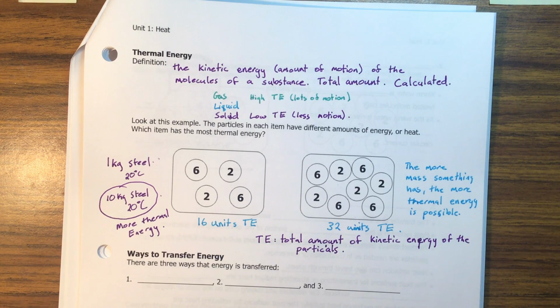We can measure the temperature, but that doesn't tell us the total amount of thermal energy in an object. It tells us something else. But we can use the temperature to calculate the total amount of thermal energy, depending on how much mass there is. All right, so in the next section, we'll take a look at how to transfer energy. Hope you remember what thermal energy is.